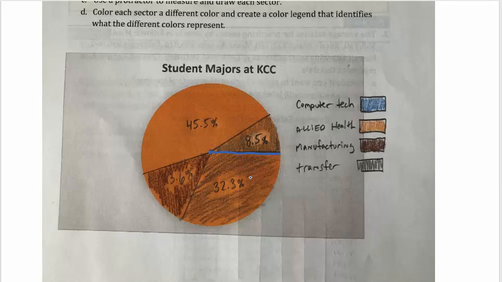Then I wanted to create a legend, so you'll notice I used some colors here. Computer tech was blue, allied health was orange, manufacturing red, and transfer was gray. And I colored in all of those different sectors so that people could follow that. So hopefully you came up with a graph similar to this one.